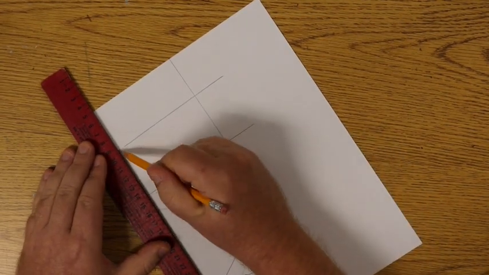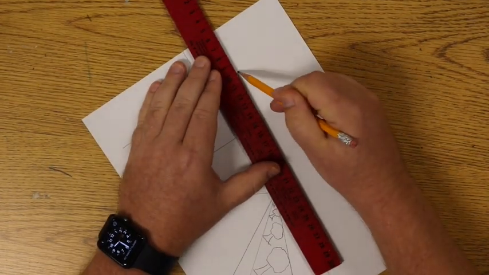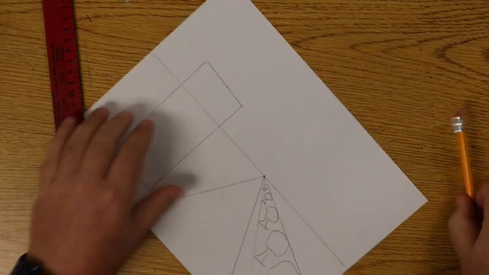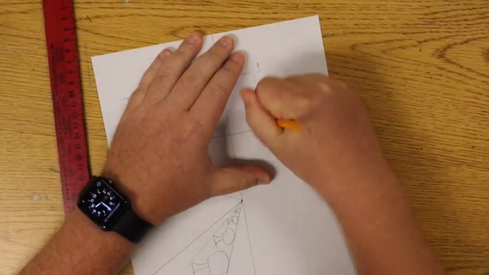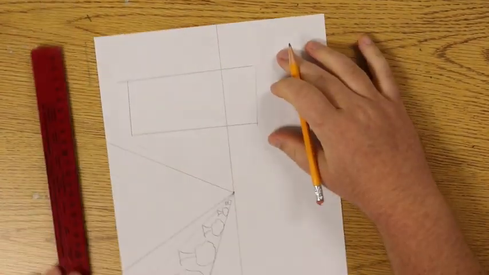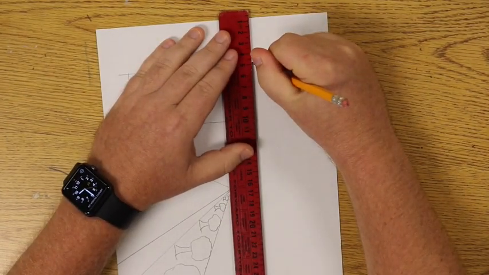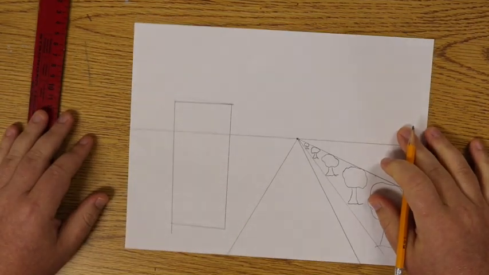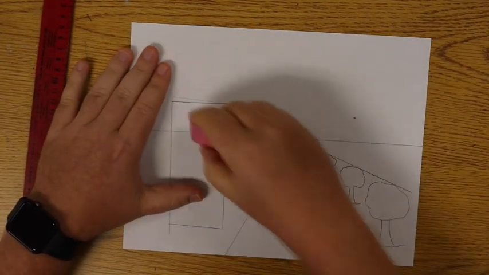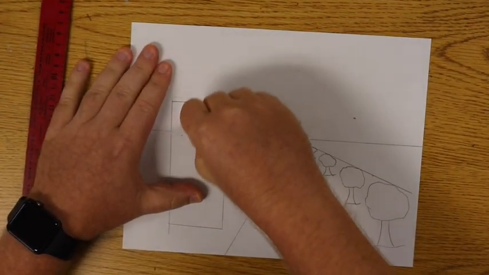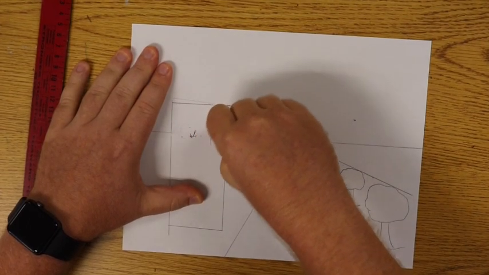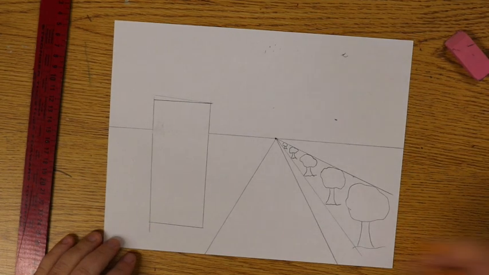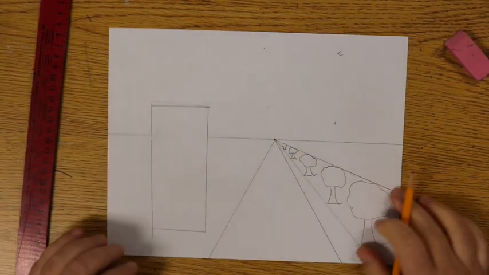And since this is going to be the side that's facing me, it's just a normal rectangle. I don't need any, sorry, this is why we use an eraser. So if we make mistakes, we can fix it. So it's just a normal rectangle. Now since it's not like a clear building, I can go ahead and erase the horizon behind it so it looks like it overlaps. So now the side facing me, just a normal rectangle.